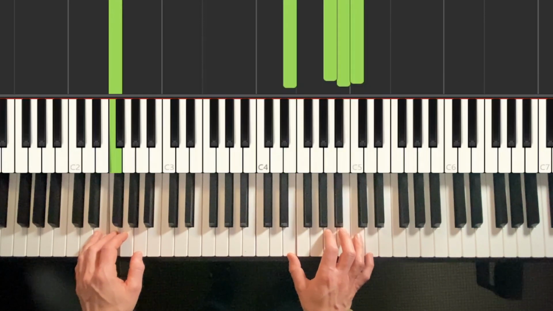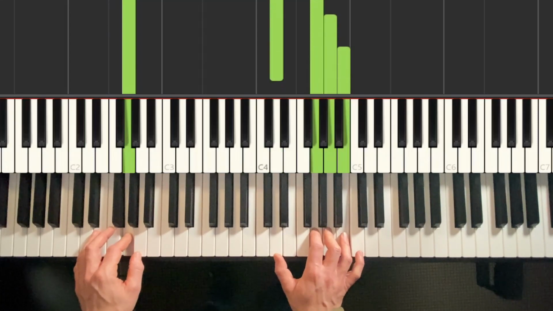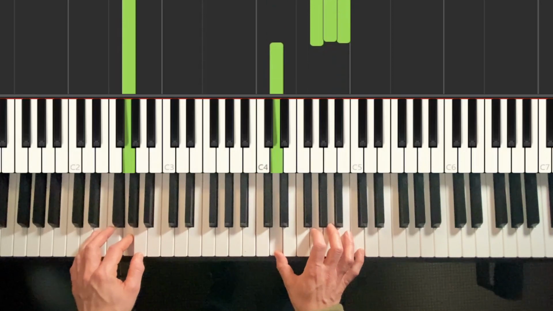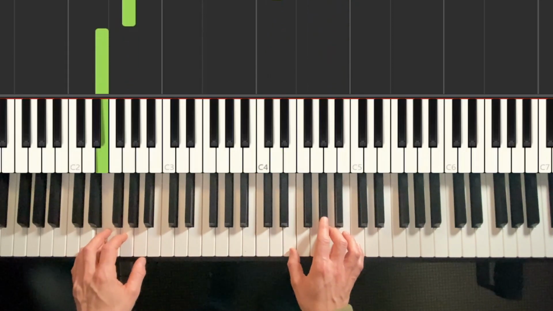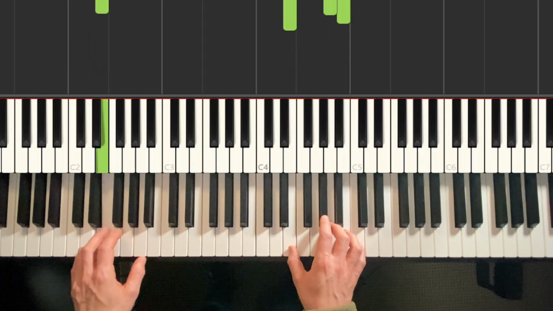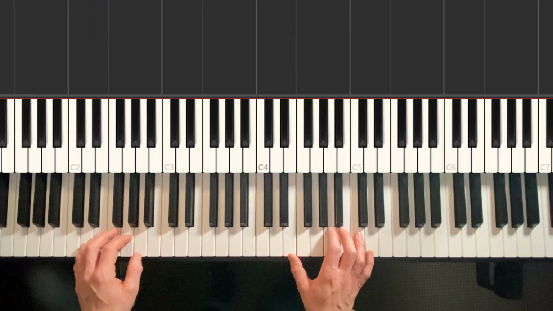G in the left hand. Now the right hand goes D, G, A, B, D. Left hand goes to E here. Right hand goes E, G sharp, A, B, E, and then our final repeat. Here's that pattern a little faster.